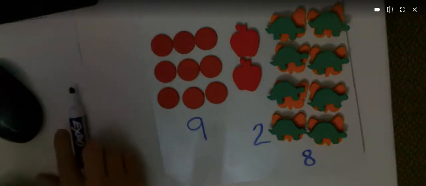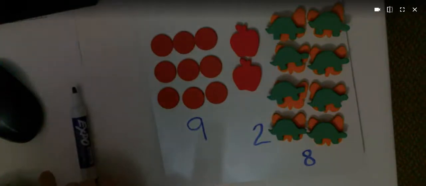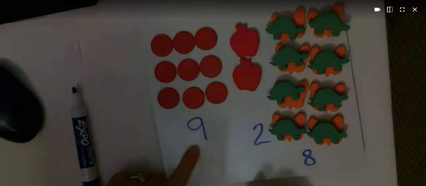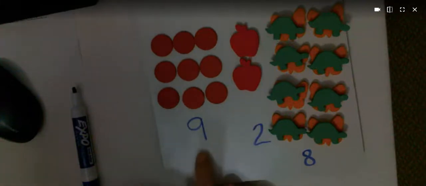Now, which one is larger or greater now? Is 2 the larger set? No, because remember 2 was smaller than 8. So which one is larger now? Is it 9 or is it 8? It's 9, because 9 is the bigger number. 9 is 1 more than 8. So 9 is the greater number.